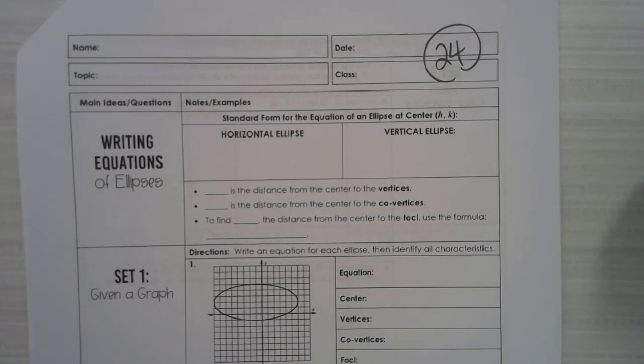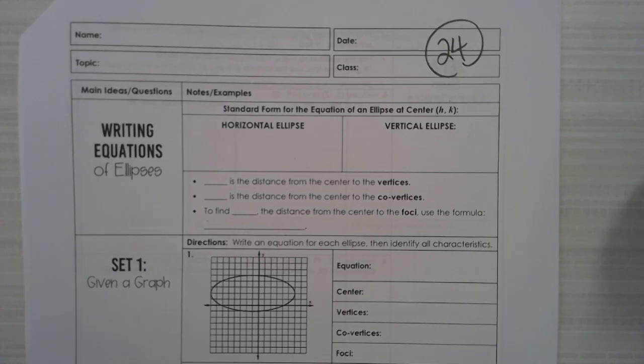Today we're going to continue with ellipses, but it's going to be going the other direction. So instead of us starting with an equation and then drawing it or doing something with it, we're going to work backwards to figure out what is the equation.